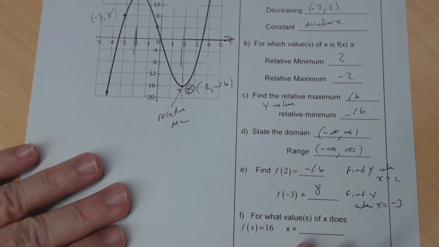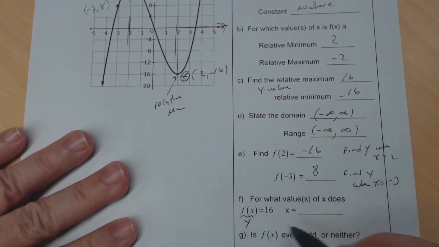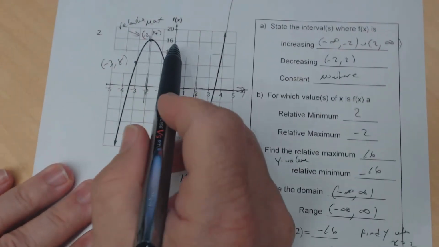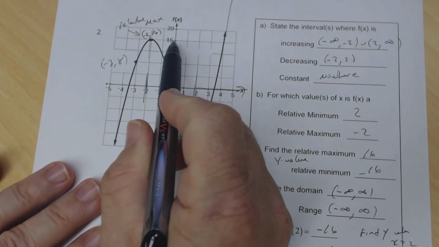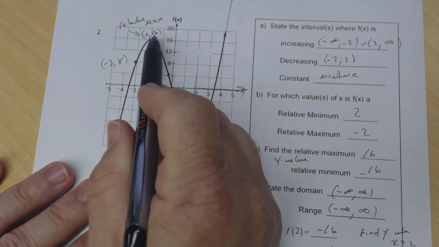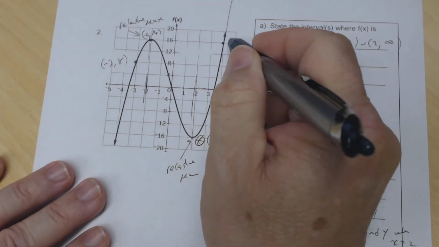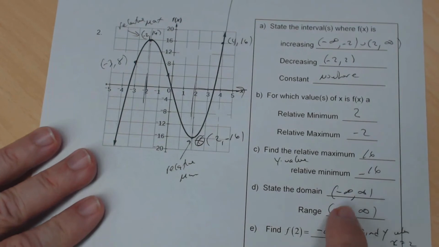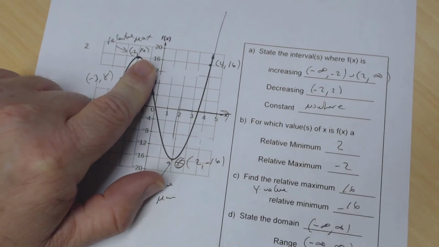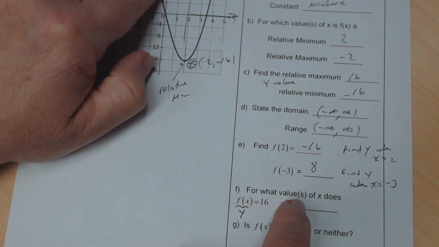All right, now here, for what values of x does f of x equal 16? Now remember, f of x means the same thing as y. So the question is, where's y equals 16? Well, what I would do is I would locate this right here. Here's 16. Then locate the points on the graph that have y value 16. So there's this one, which we already knew. But there's also this point here, which is (4, 16). Okay, so there are actually 2 points on the graph where my y value is 16. So hence the plural here, x values.